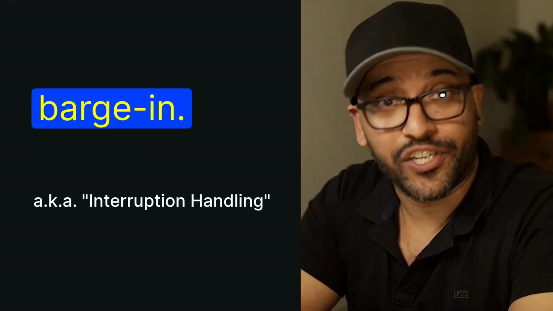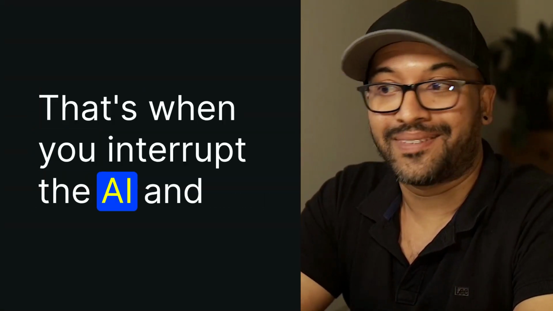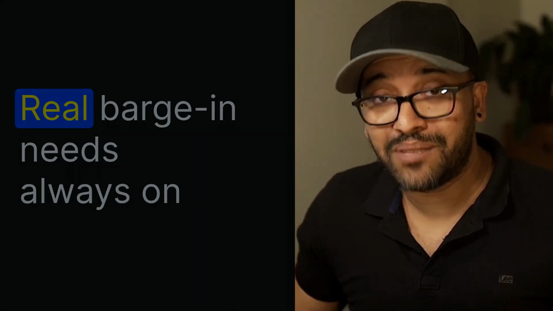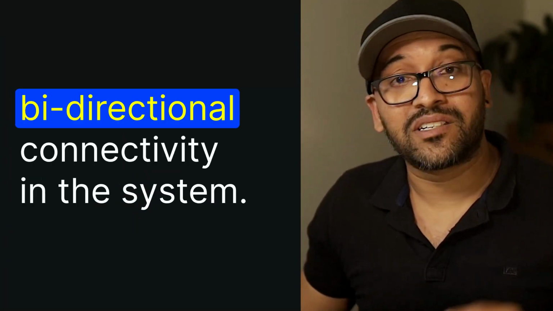Next, let's talk about Barge-in. That's when you interrupt the AI, and ideally, it just shuts up. Now, we've all experienced bad barge-in, right? Anytime you've shouted at a phone menu that just keeps going, regardless of what you say, that's because you weren't allowed to barge in. And that's really annoying. Real barge-in needs always-on bi-directional connectivity in the system. So the system has to detect when you, the user, have started speaking. It also has to detect when you've stopped speaking, which is what turn taking is all about. And it also needs to then immediately detect when you've resumed speaking and you're barging in, so that it then cuts the model's response speech back to you. It needs to immediately cut off that speech audio stream.